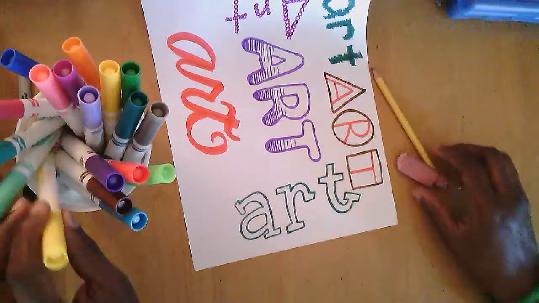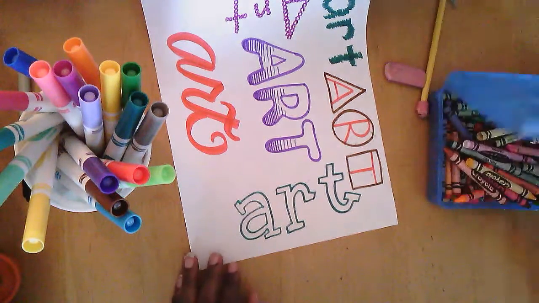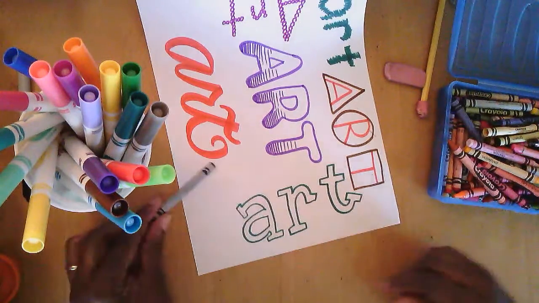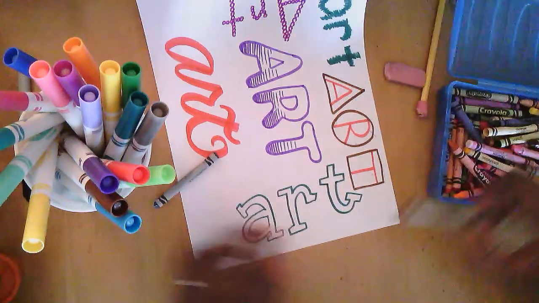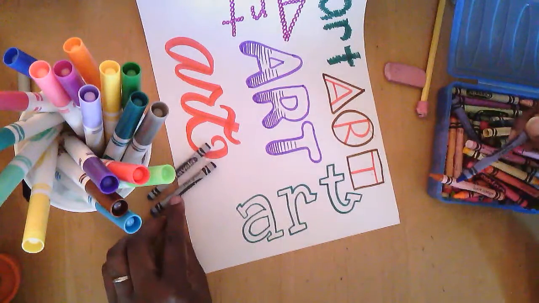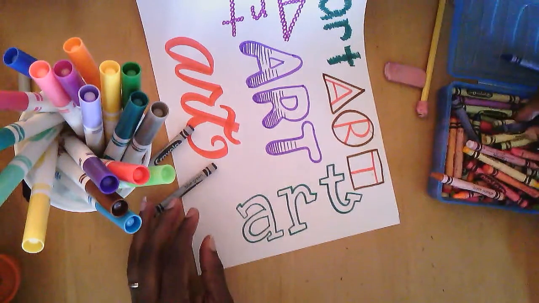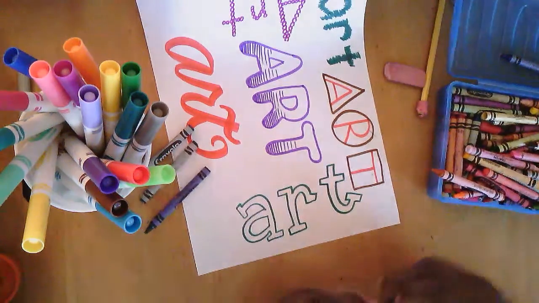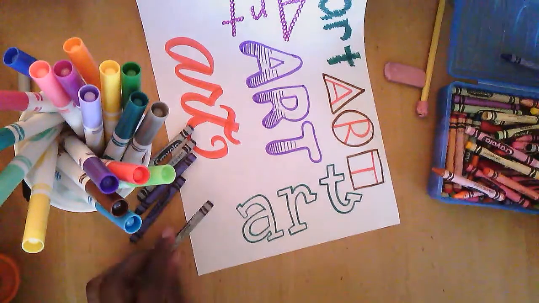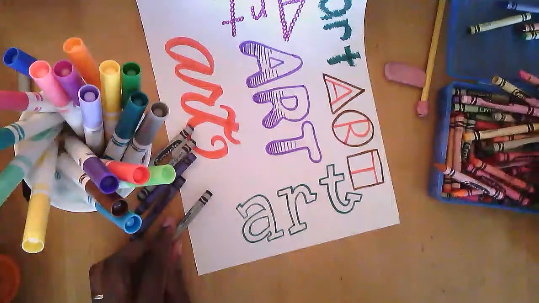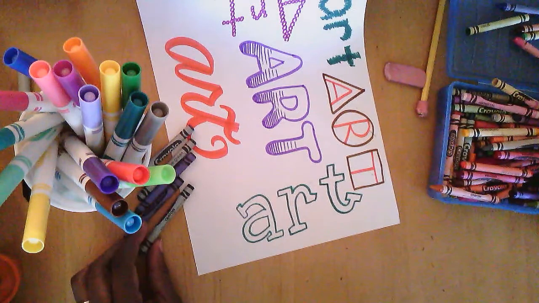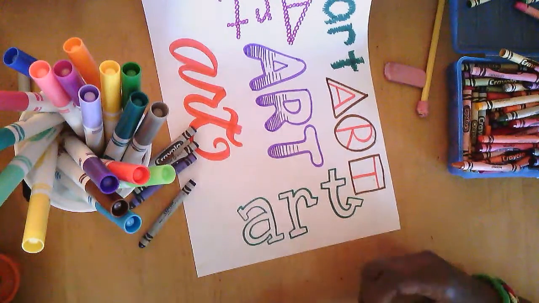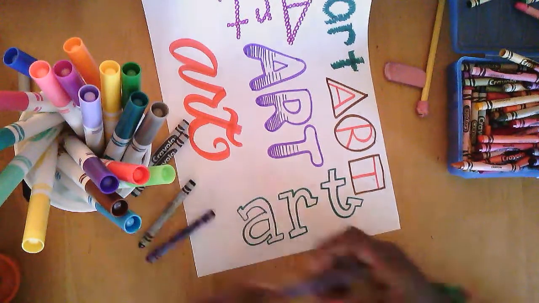So I'll bring out my crayons and find some colors that I think will work good with this. Some different blues. Okay. I will start with the darkest color at the bottom.